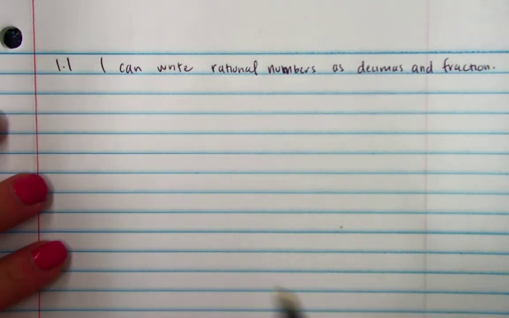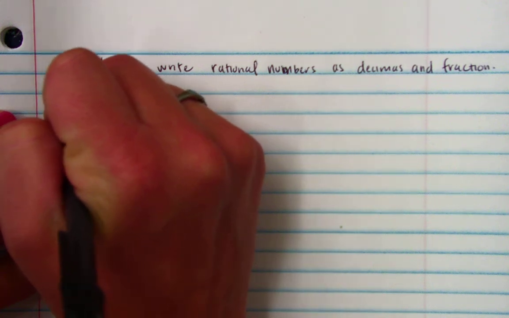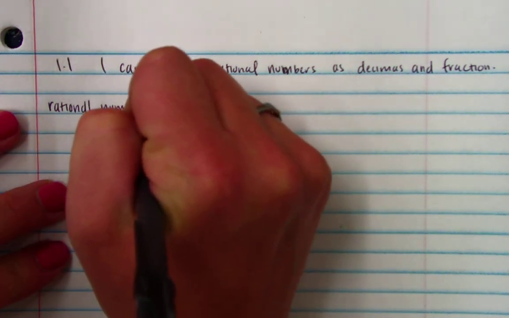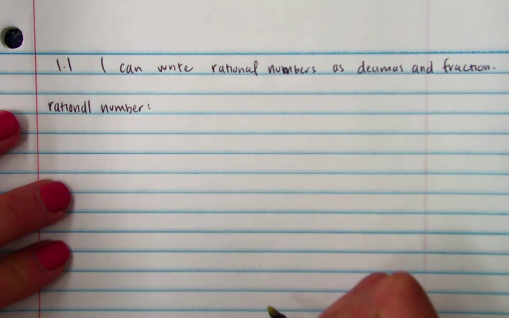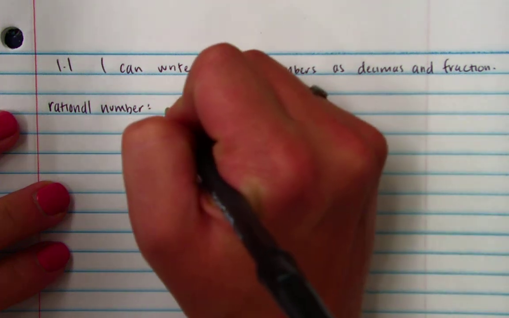Let's first talk about what the definition of a rational number is. So we're going to write the definition. Rational number. A rational number is a number that can be written as a comparison of two integers where the denominator is not 0. So I'll read that again a little bit slower.